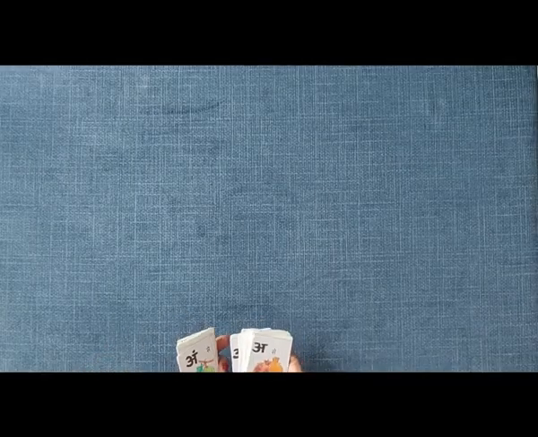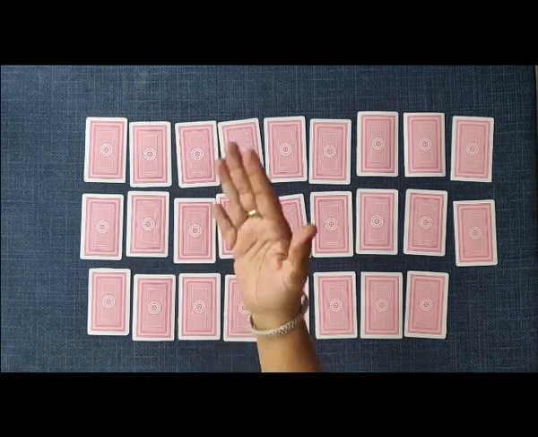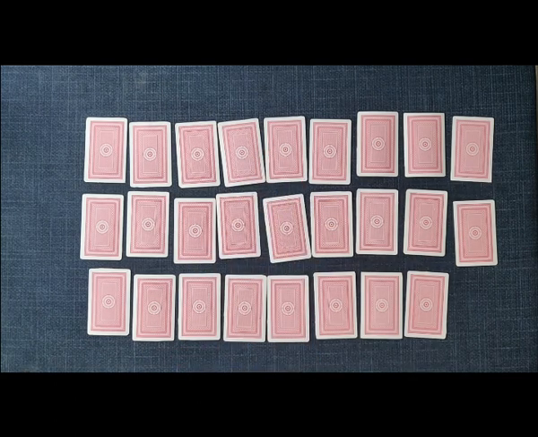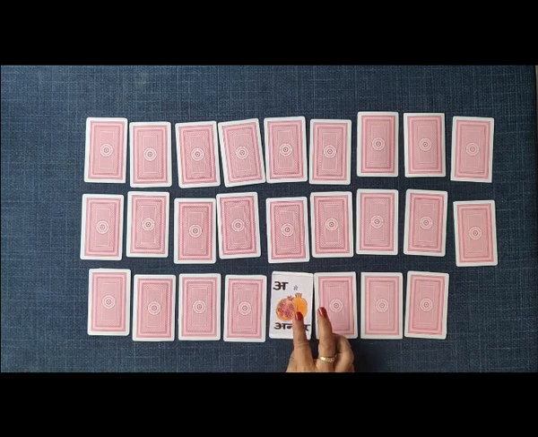With this pack, start the game like this. Place all the cards upside down. Suppose I am the child and the other player is the parent. So now let's play it. Once you open any card, just say aloud, A se anar.